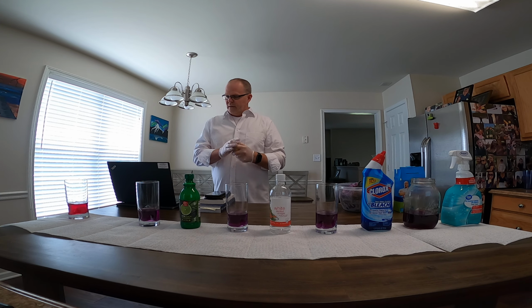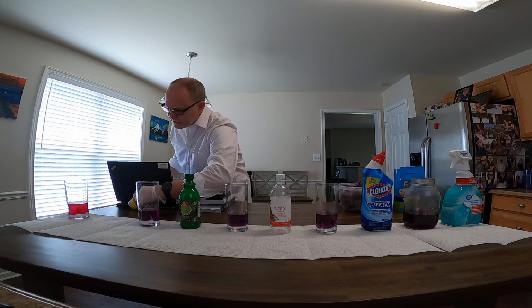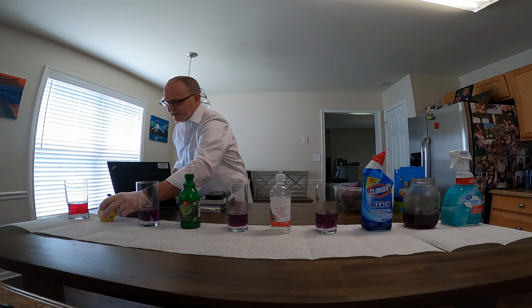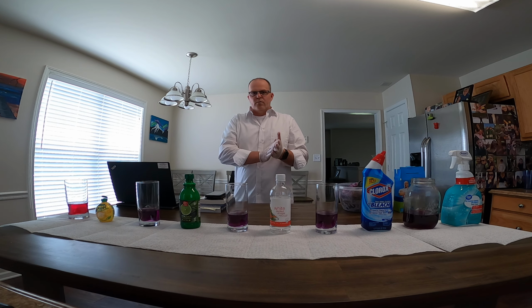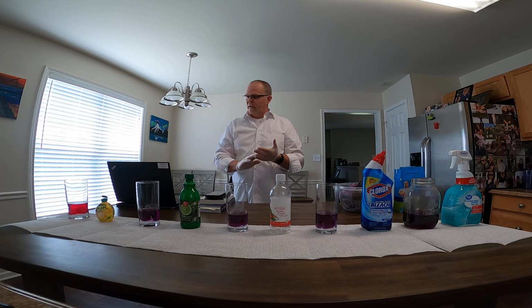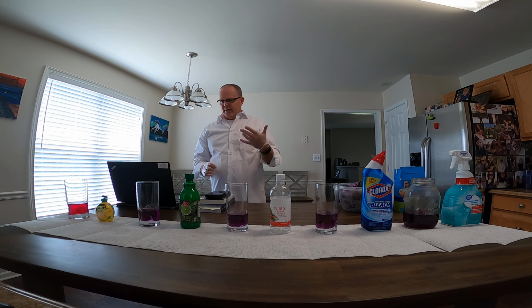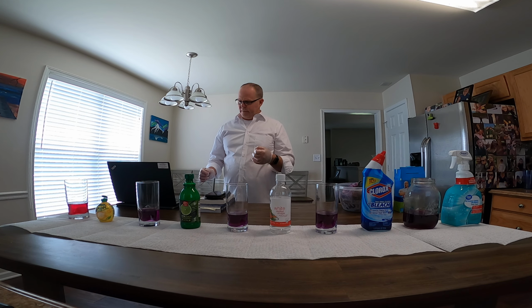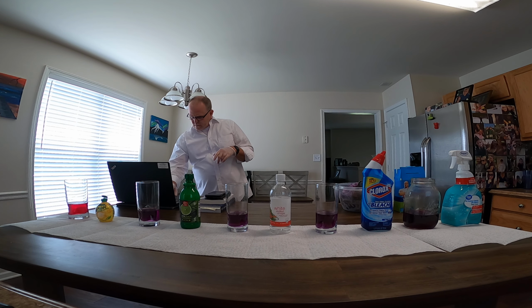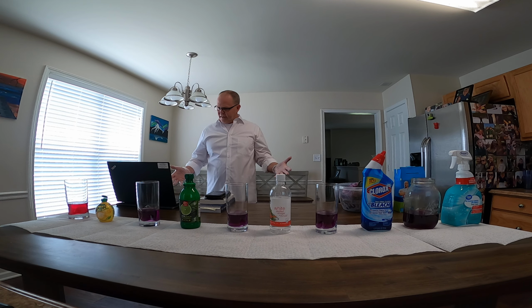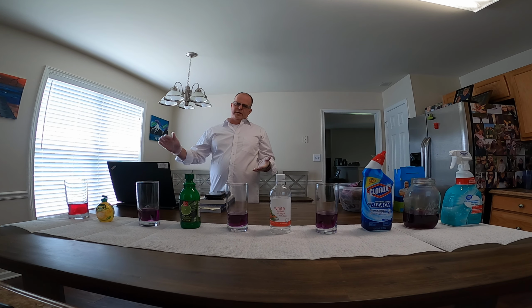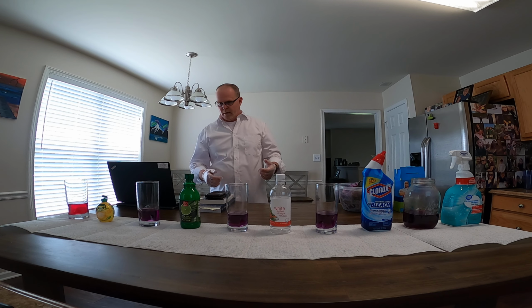All right. What you see here is that the red cabbage water solution went from a purple color to a pinkish or light purple color. And what that means is that we actually decreased the pH in the water. Lemon juice is acidic, right? So acid seems to decrease the pH level in the water.